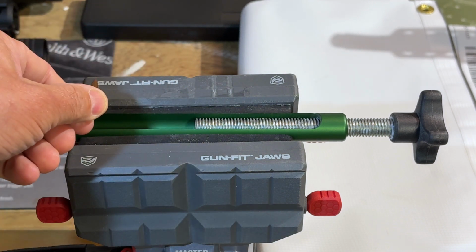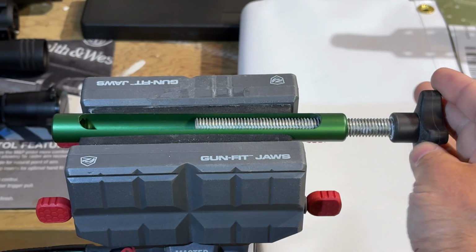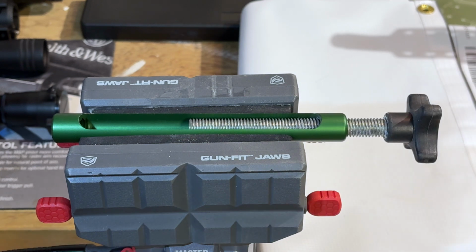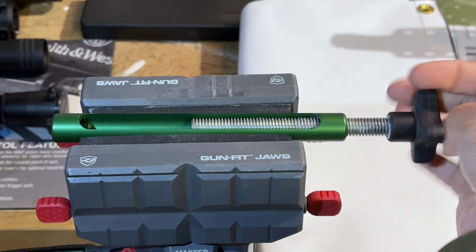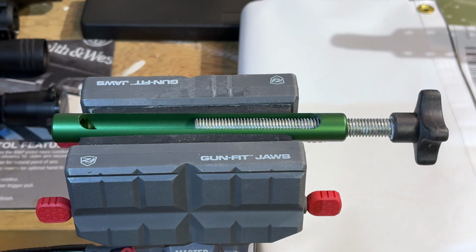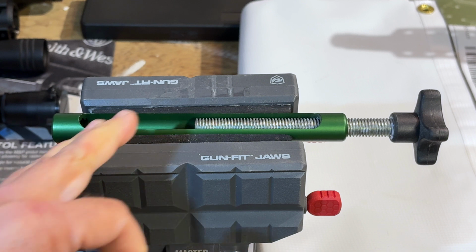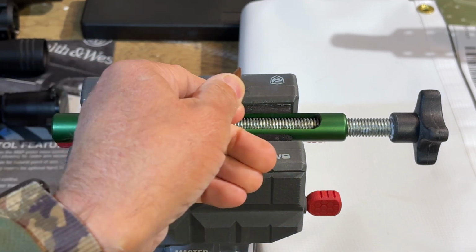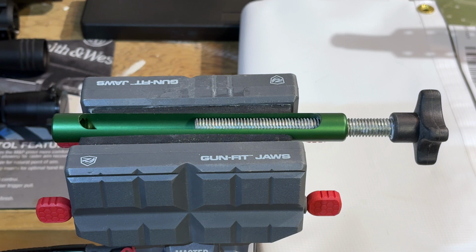If I need the point of impact for my bullet to move to the left, I turn my bolt this direction. If I need my bullet's point of impact to go to the right, I turn my bolt this direction. This is a very easy way to remember which direction you need to turn your turret in order to move the point of impact for your bullet the direction you want it to go.